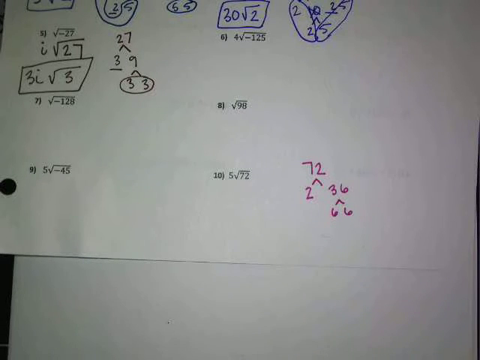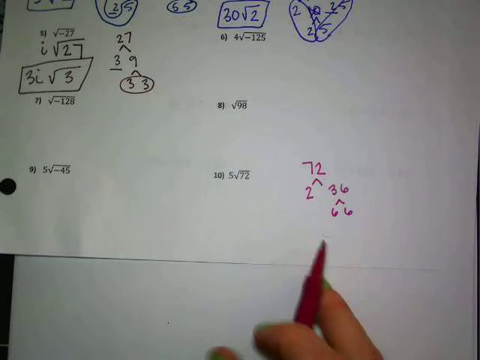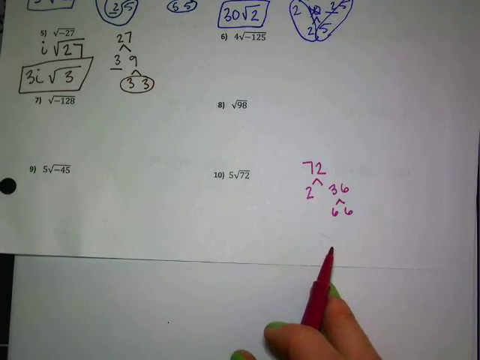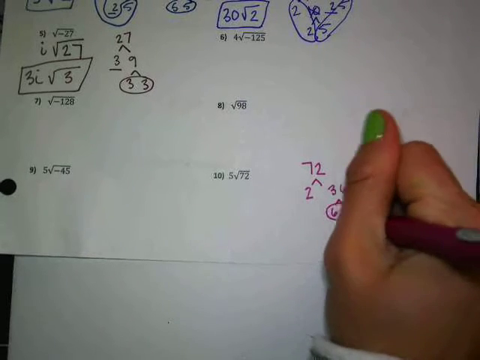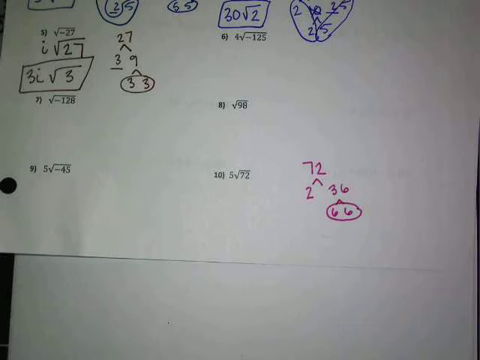Hold on, because this is important. It will save you some time. If you come across a pair, you don't have to break it down. We can circle this pair right here because I am just looking for pairs. It doesn't matter that it's not broken down all the way. What if you did 12 and 3? You'll end up with the same answer.